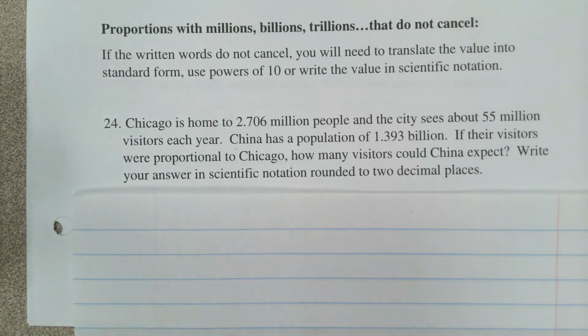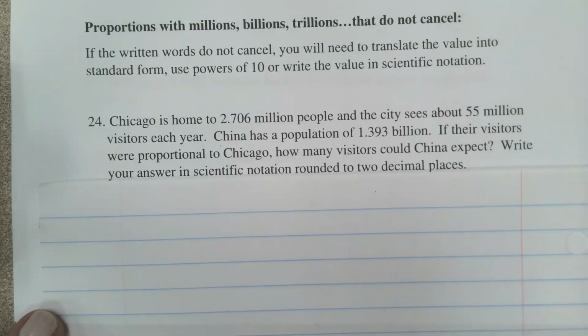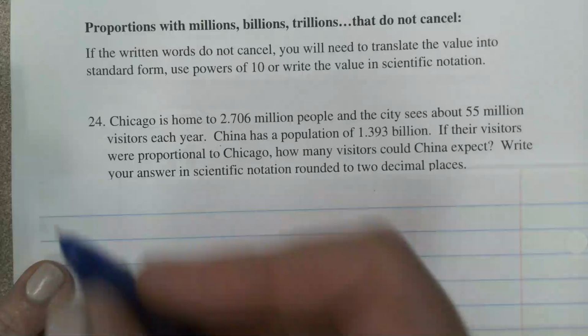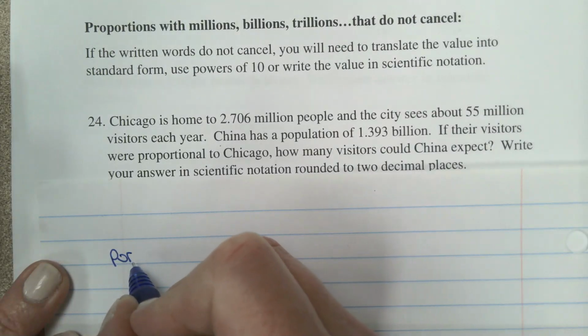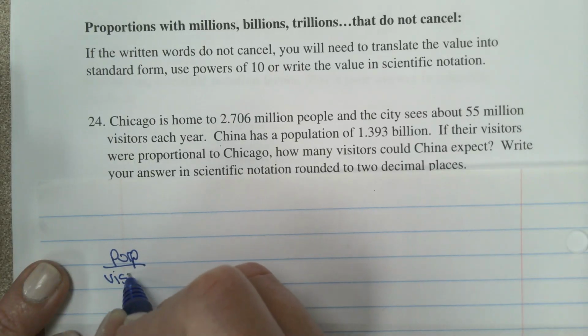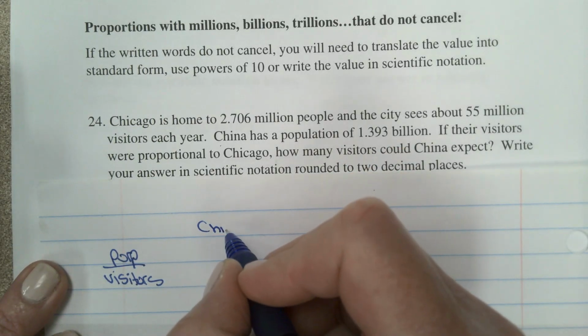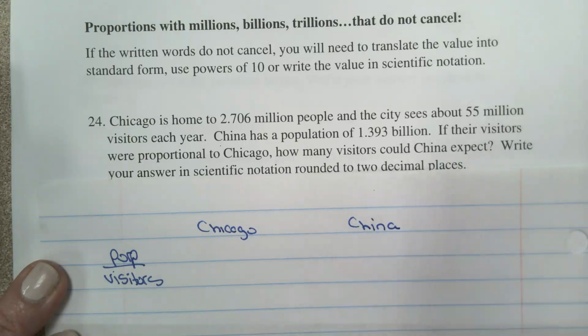All right, so on this next one, we have China's home to 2.7 million people, and they see 55 million visitors. Chicago has a population of 1.3 billion. How many visitors would they see? All right, so I'm going to kind of organize myself. I have population that I know about and visitors that I know about. I know about Chicago and China.